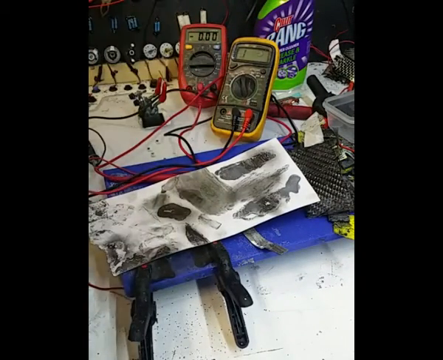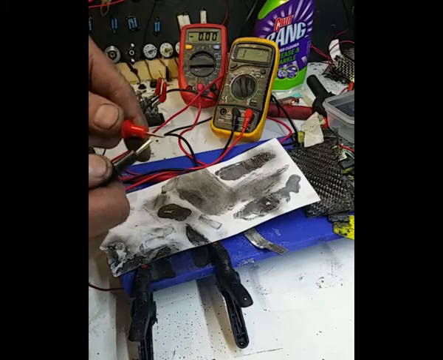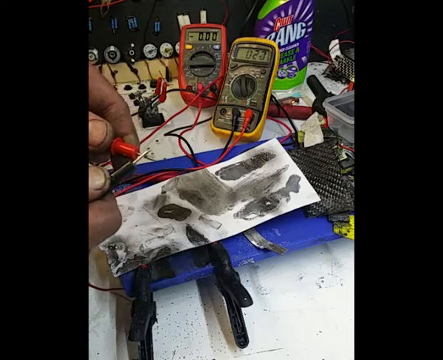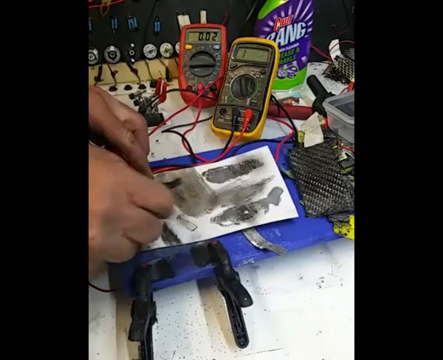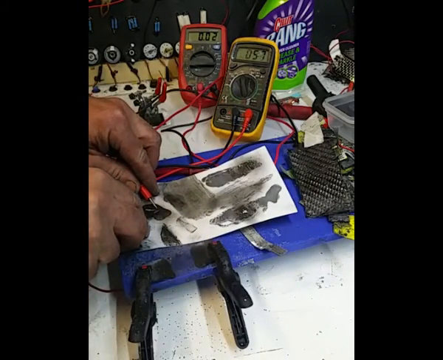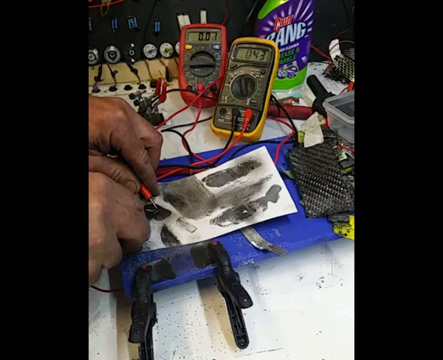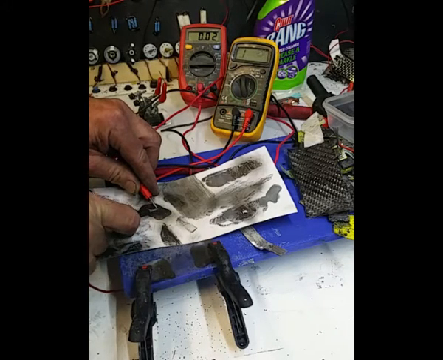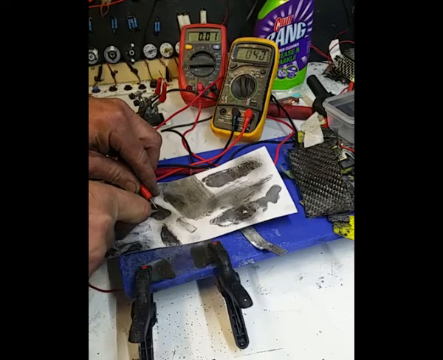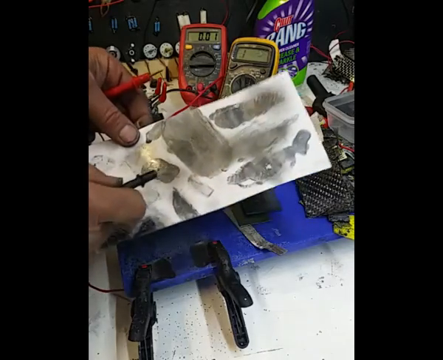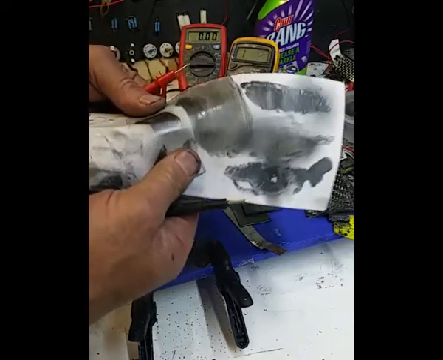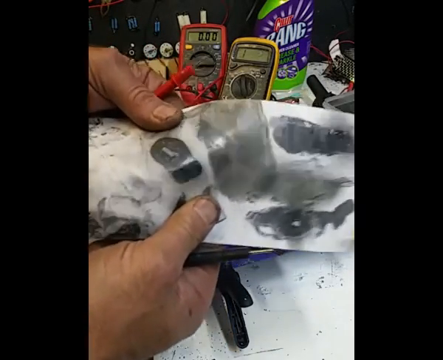We're on conductivity at the moment, and just to prove that, there we go. Move these bits out of the way for the moment, and there we go. Now that's half a centimetre, and it's saying 39 ohms, so it's quite conductive even in a binder, and it's flexible as well.